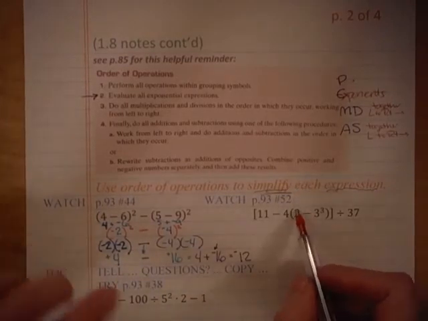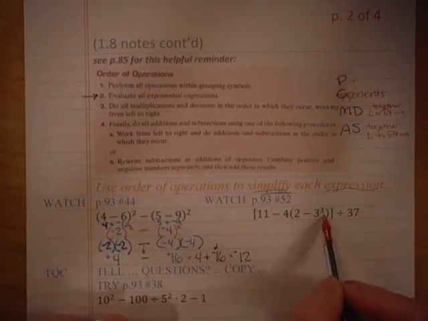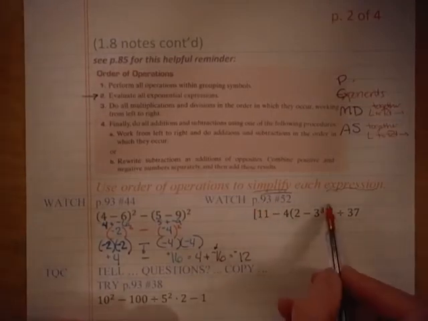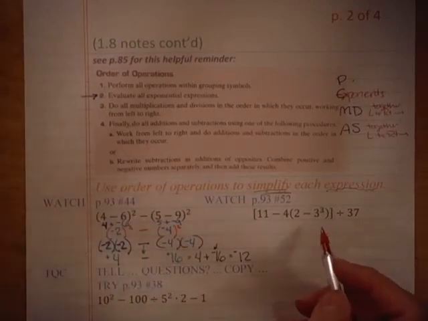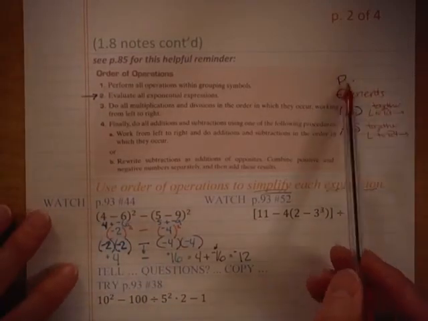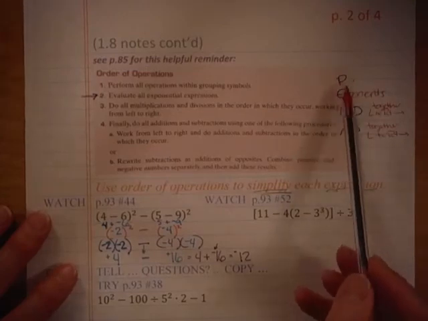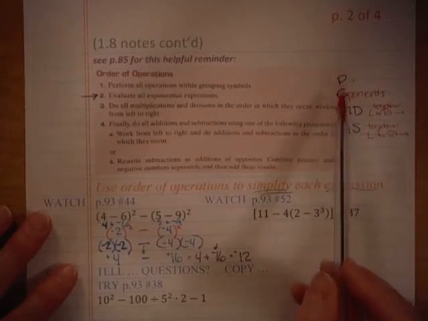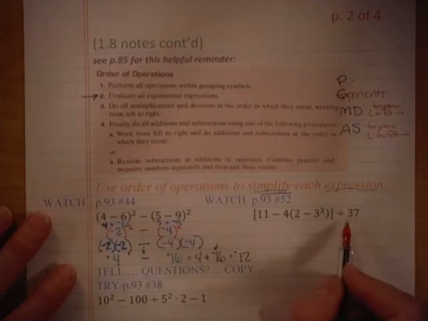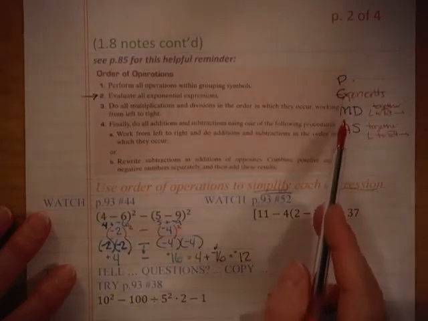Let's look at number 52. Parentheses, exponents inside the parentheses this time, plus a set of brackets. So we're going to need to tread carefully here and really follow strictly the Please Excuse My Dear Aunt Sally, the order of operations. You don't have to wonder, oh, what do I do next? The list will tell you, okay?